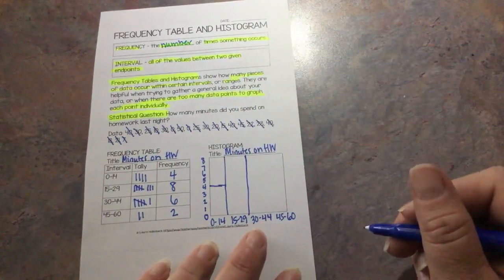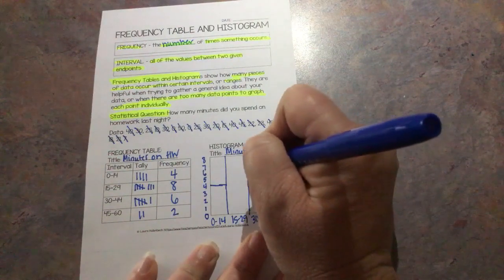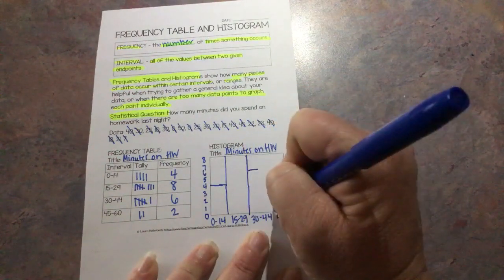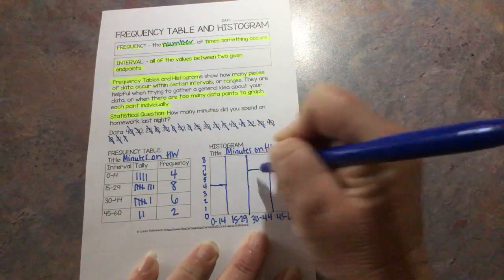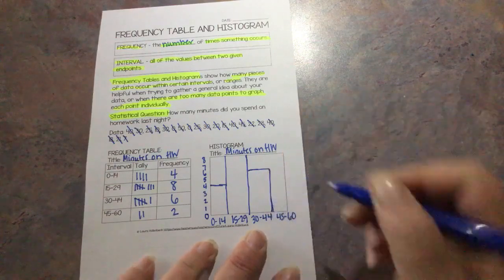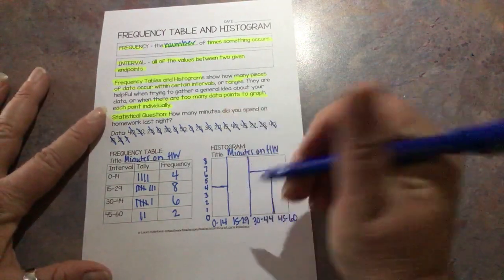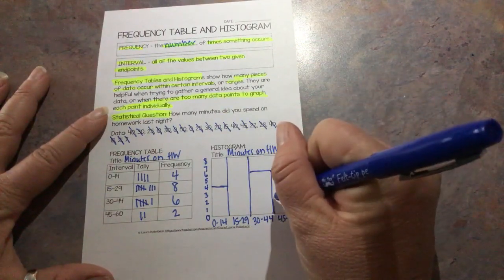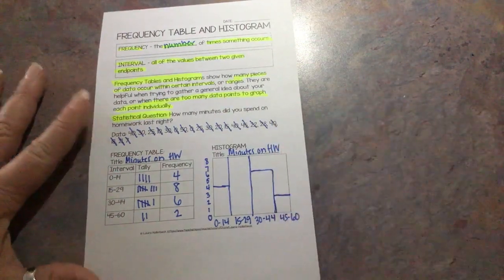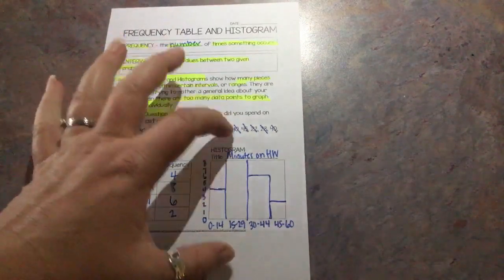The next one is 30 to 44, which is 6, so I'm going to go here to here, and again, we want it to be equal, but it's hard to do when we're doing it like this in such a small space. And then the last one is going to be 2. So there's your frequency table, there's your histogram.